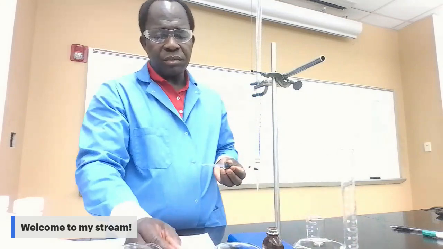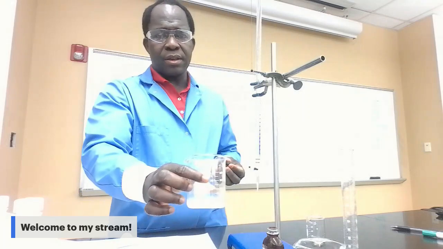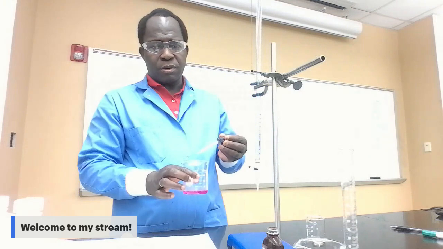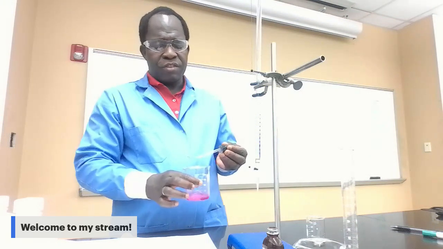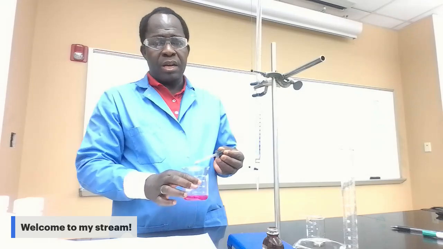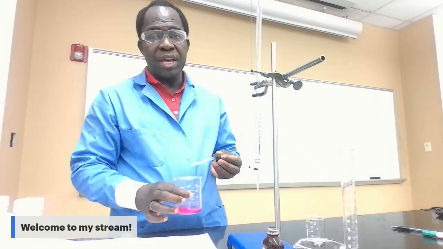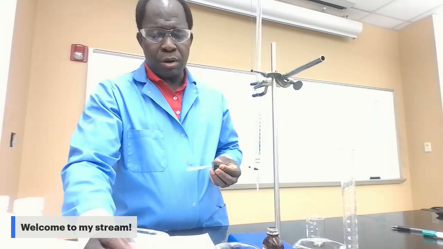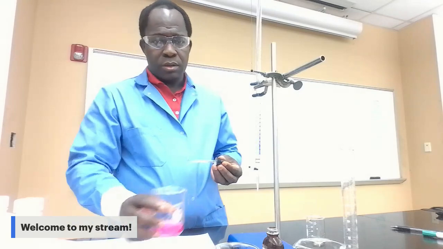Okay. Now for the second, you can see that the solution is clear, and as soon as I add the drops of phenolphthalein, it becomes pink. You know, phenolphthalein becomes pink in a base. Ca(OH)2 is a base, that's why we are getting the pink color. Okay, put more here.